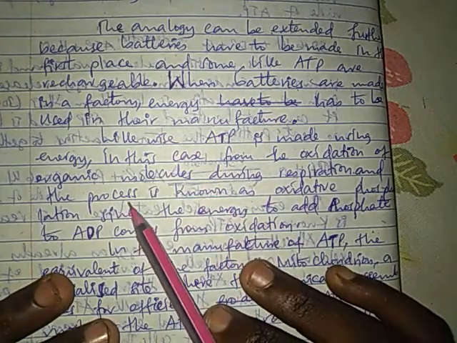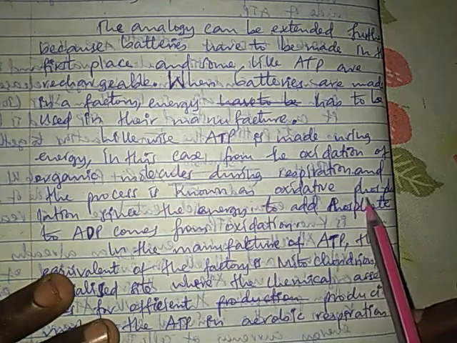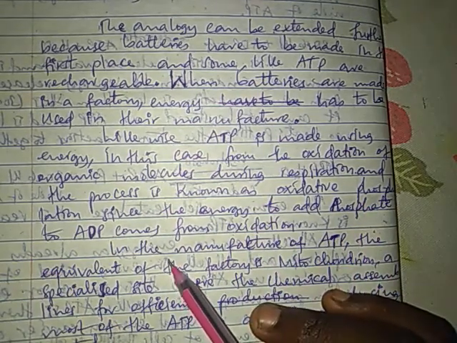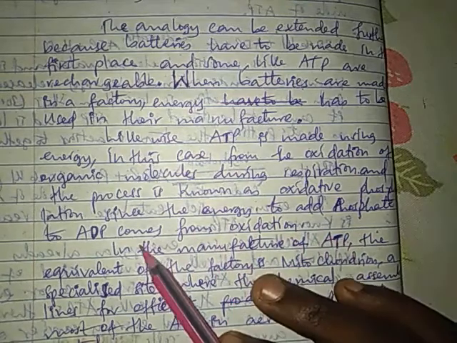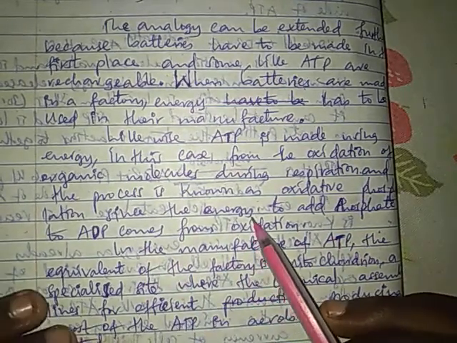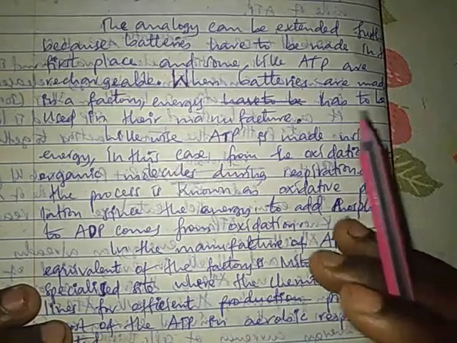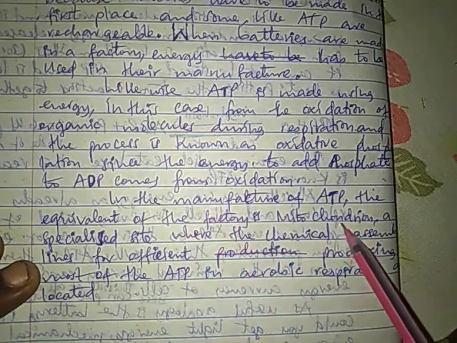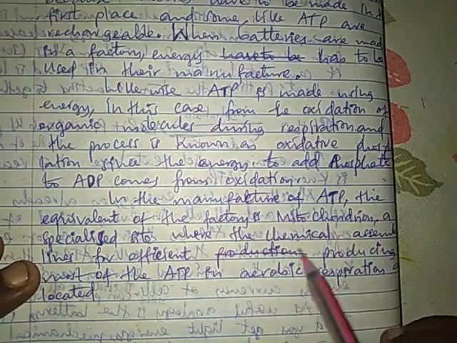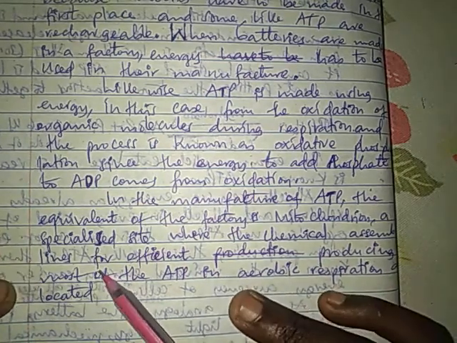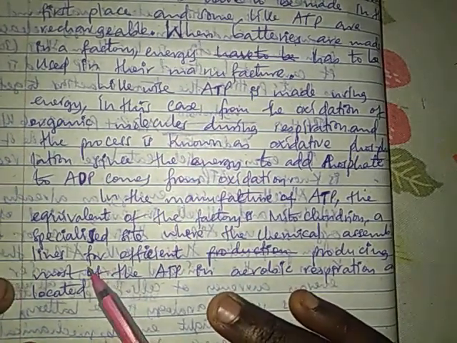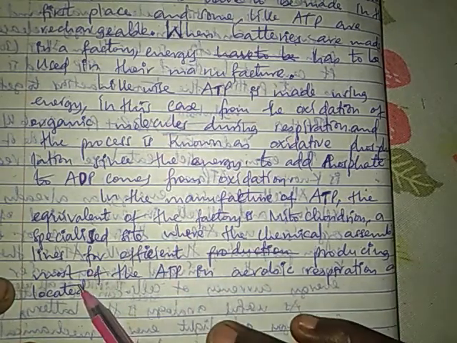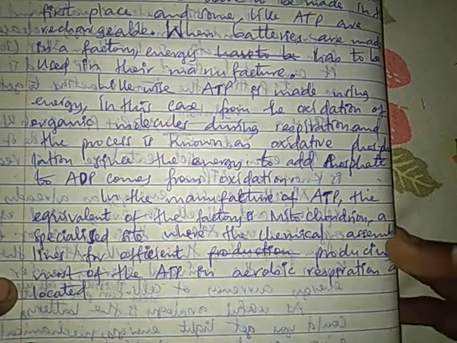During respiration, under the process known as oxidative phosphorylation, since the energy to add phosphate to ADP comes from oxidation. Kwa unagundua kwamba pia ili kutengeneza hapa lazima utumie energy. In the manufacture of ATP, the equivalent of the factory is the mitochondria, a specialized site where the chemical assembly lines for efficiently producing most of the ATP in aerobic respiration are located.